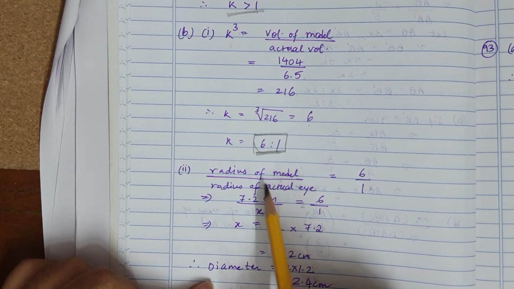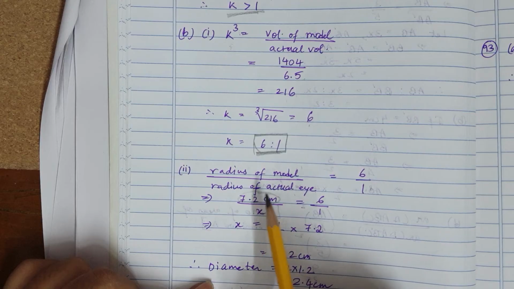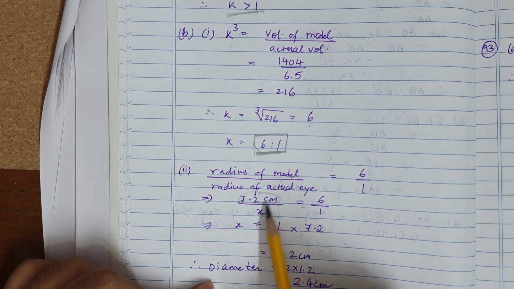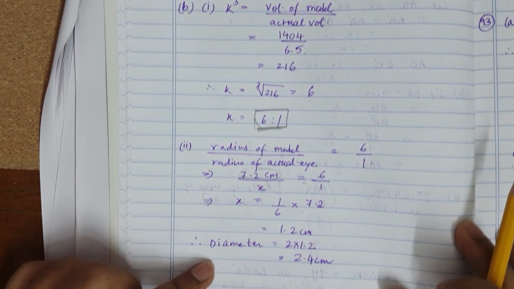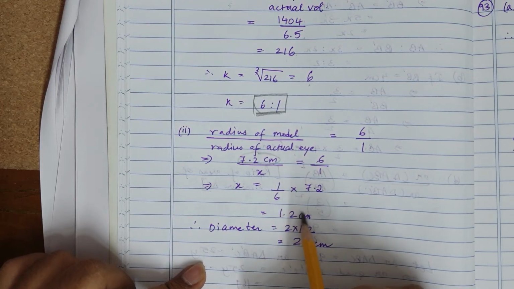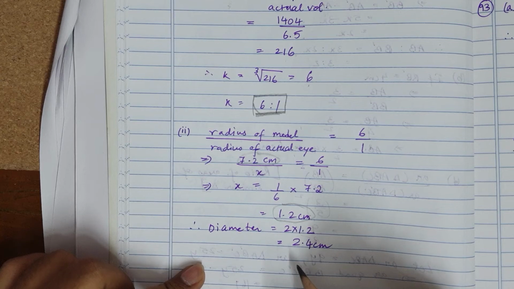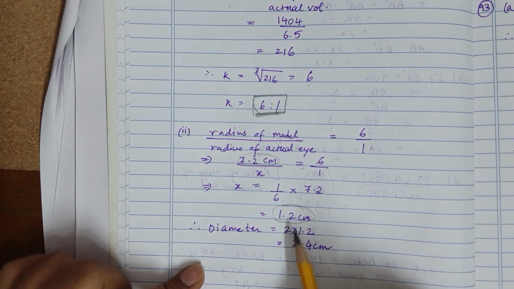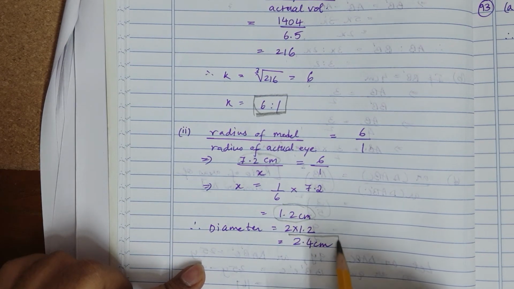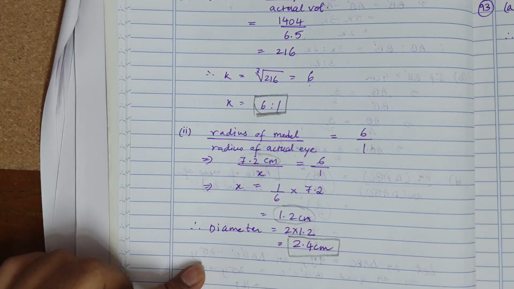So the radius of the model was given as 7.2 centimeter. Let's say x is the radius of the actual eye. So if I calculate that, I get x equal to 1.2 centimeter. This is the radius of the actual eye. Therefore, the diameter of the actual human eye will be 2 times that, which is 2.4 centimeter.